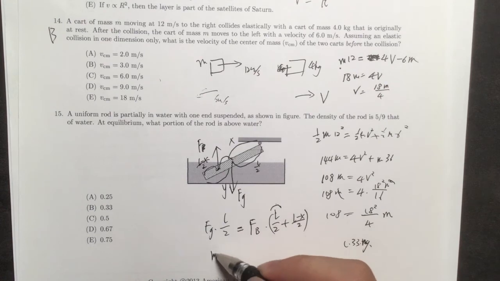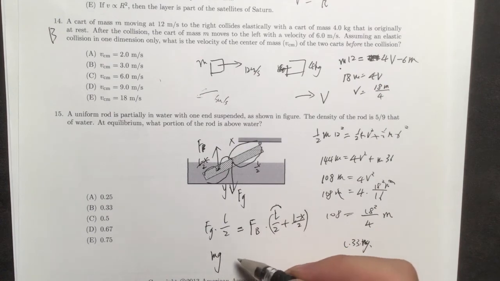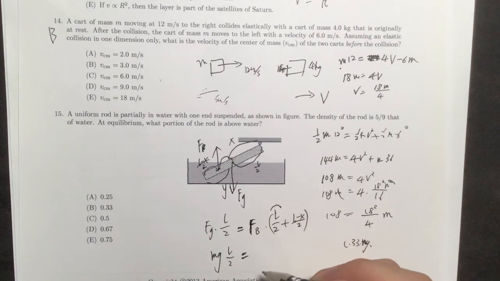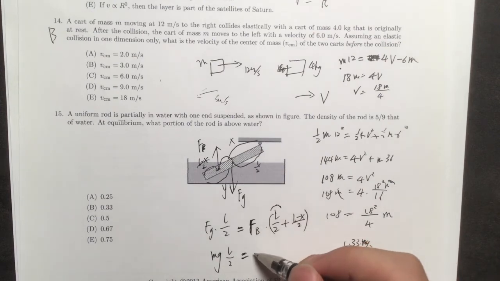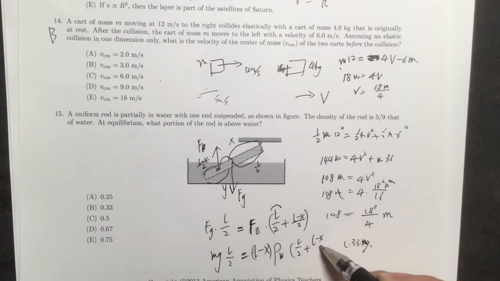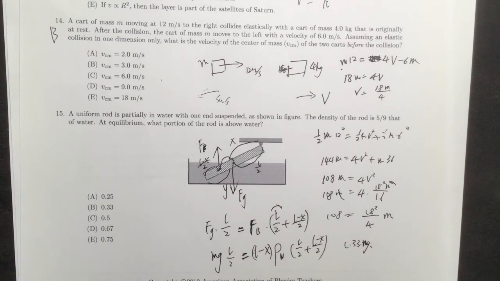What is Fg? Mg is equal to M. The force of gravity mg times L over 2 is equal to the buoyant force, which is the water displaced by this thing, which is L minus X, the volume, times the density of the water, rho of water, times L over 2 plus L minus X over 2. Ooh, this is a big chunk.